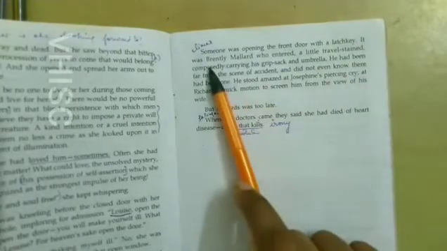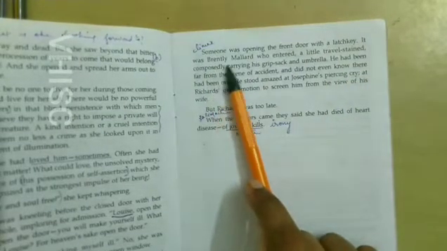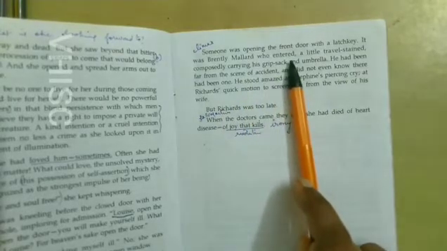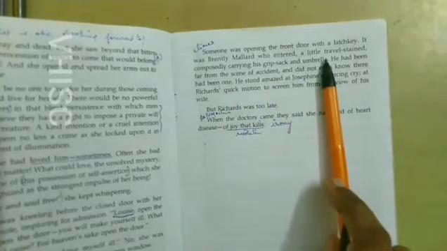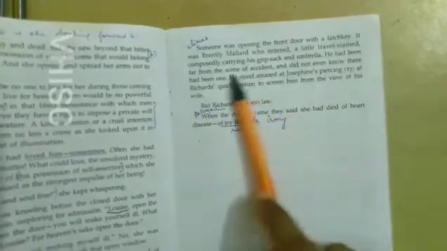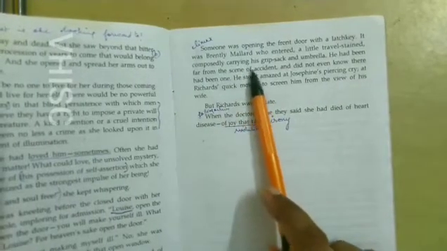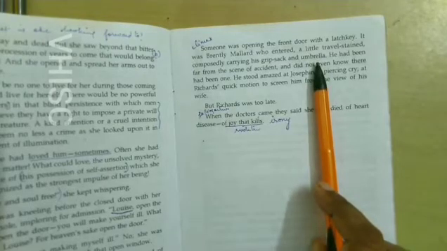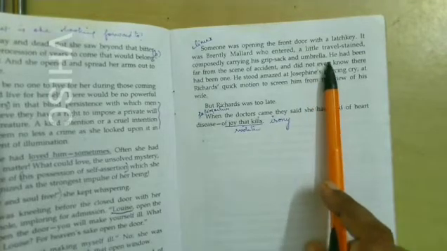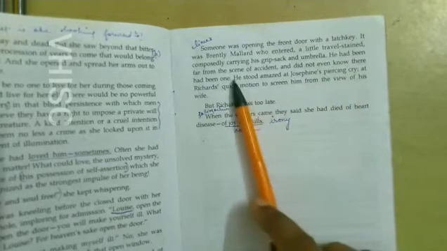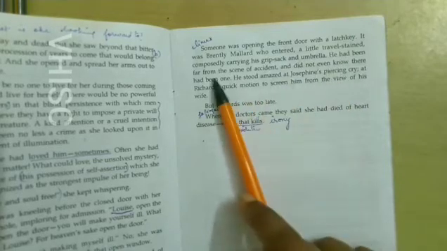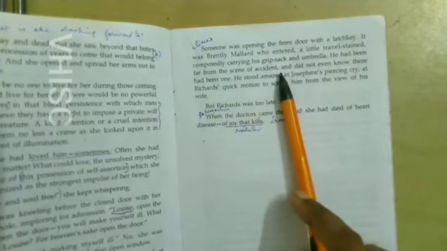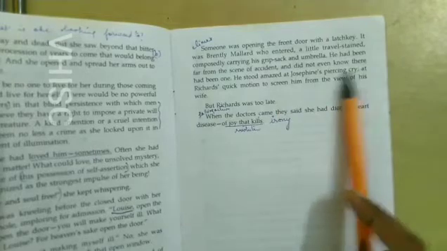It was Brently Mallard who entered. A little travel-stained, composedly carrying his gripsack and umbrella. There comes in the husband. Gone with the wind are the dreams that Mrs. Mallard saw. He had been far from the scene of accident and did not even know there had been one.